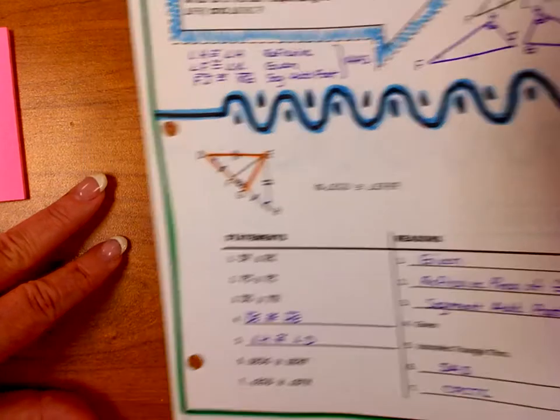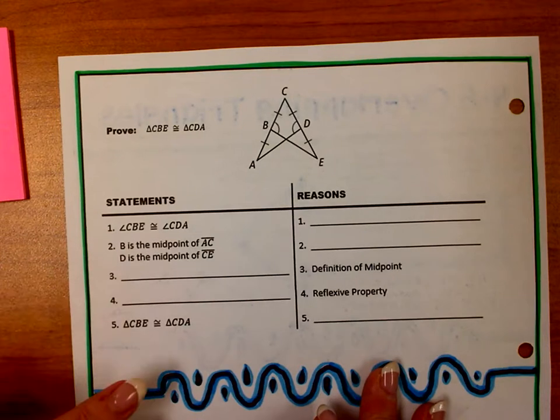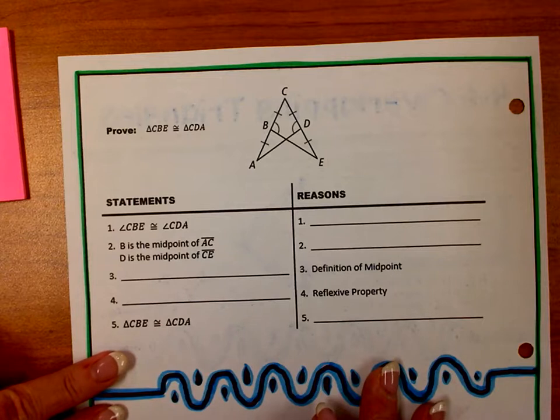Go ahead and flip this over. And we have another proof on the other side because let's face it, you just can't get enough proofs. So this one I want you to try on your own. It's going to be very similar to what we just did. Think about what you've been doing with your IXLs and the reasons that you've been given.